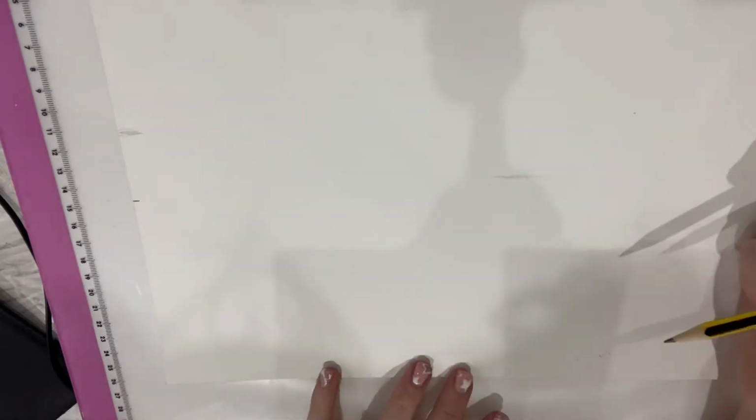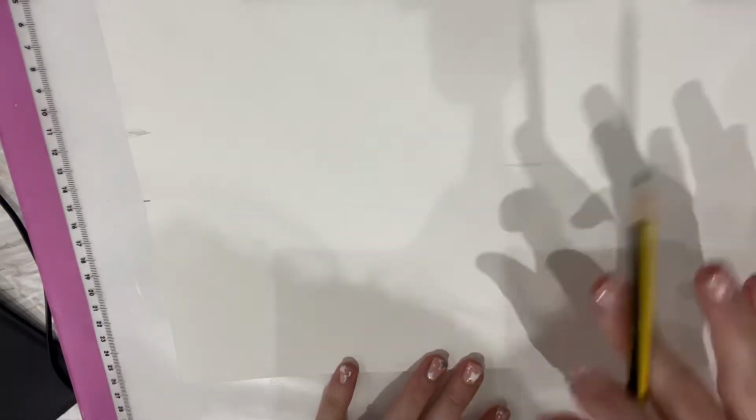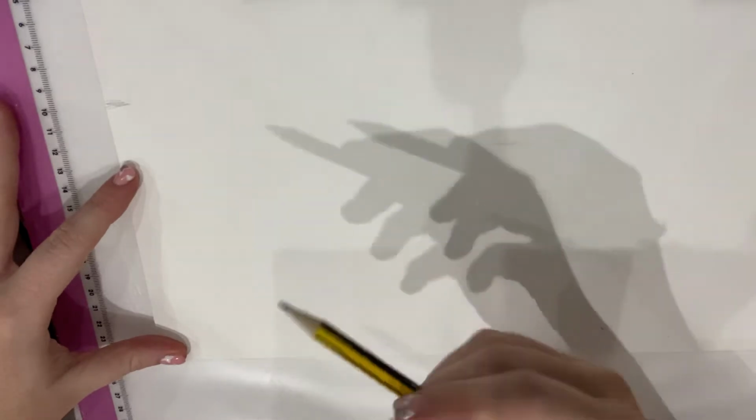Now, usually flowers will be grouped in 3 or 5. Artists like to work in odd numbers. I'm going to go for just the one. Obviously, you can put this anywhere you like on the bottom of your page.